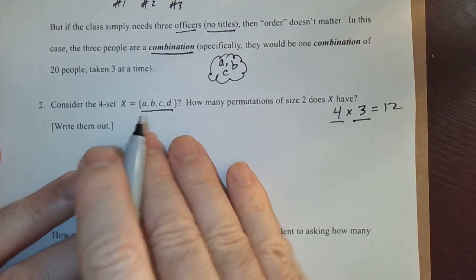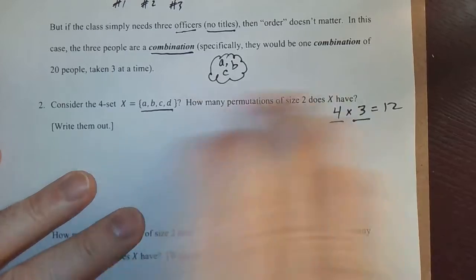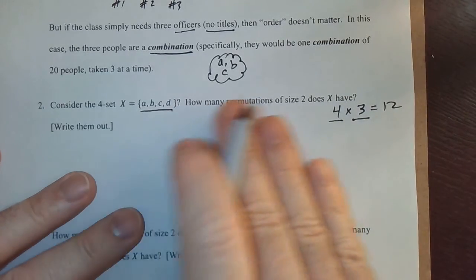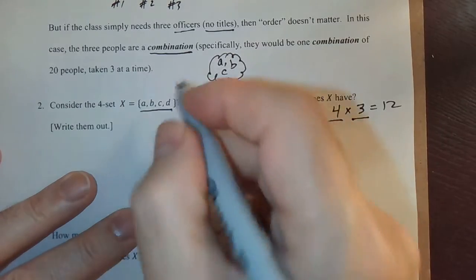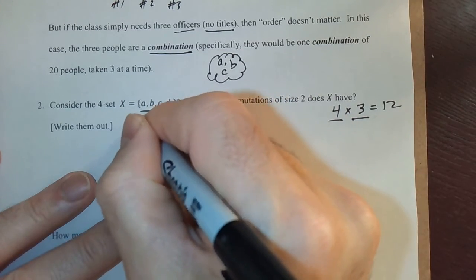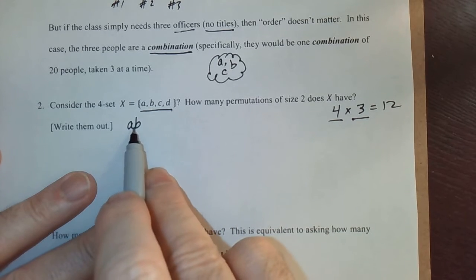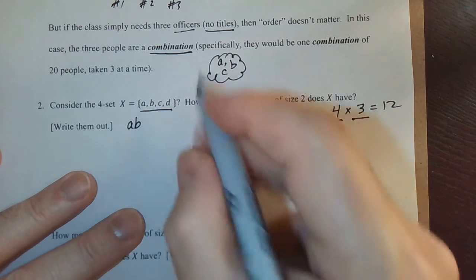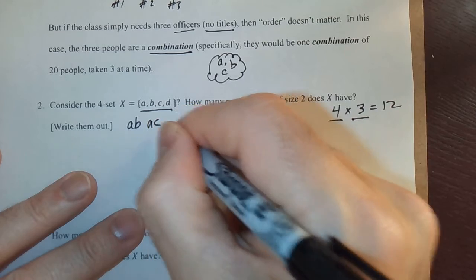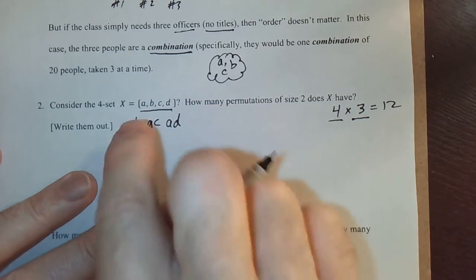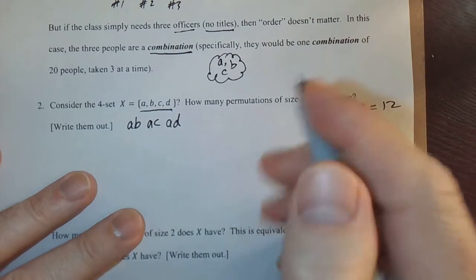And when you're doing this, if you're not sure what the answer is and you start writing them out, make sure you're putting some kind of a method to your madness. For example, I'm going to write AB as the first permutation. I chose the first two elements and in that order. And then I'm going to choose all of them that start with A. AB, AC, AD. That's all of the permutations of two letters where they start with an A.